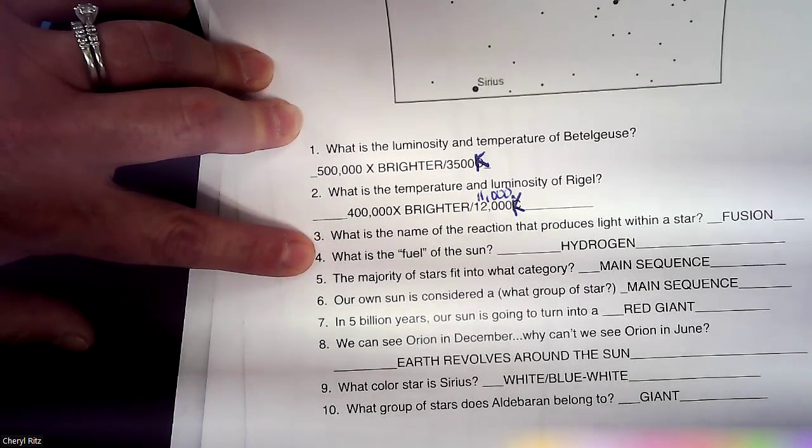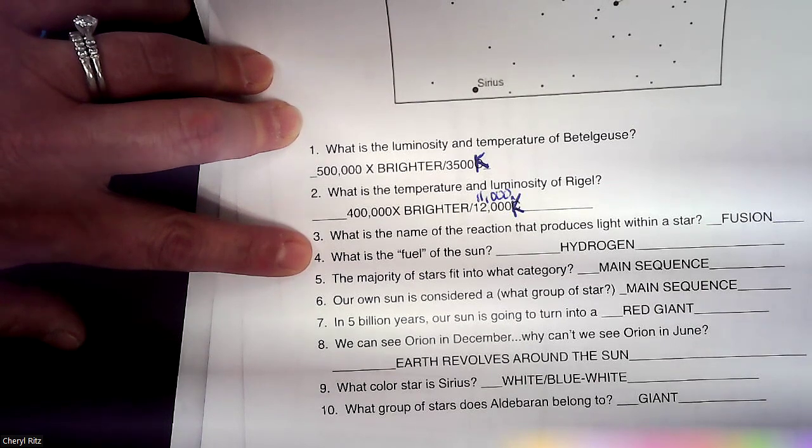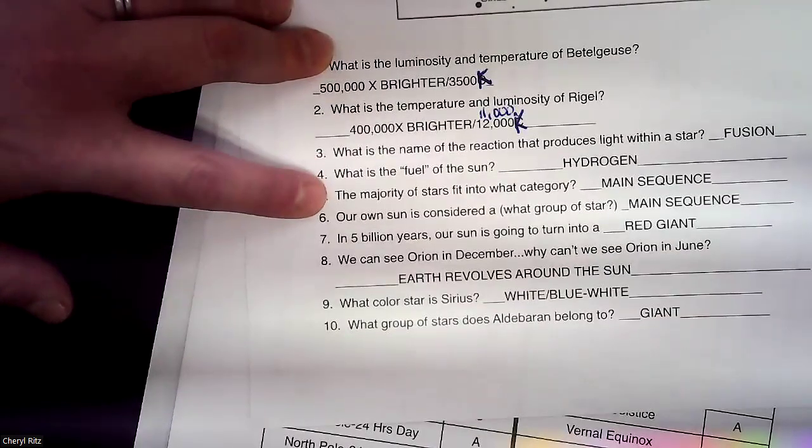And then what is the fuel? This part you do got to remember. On the sun, we take 2 hydrogen atoms and fuse them. We fuse them into helium. So we take hydrogen and fuse it into helium.